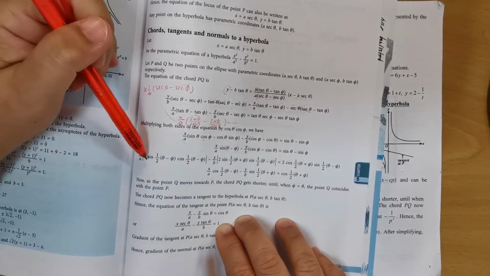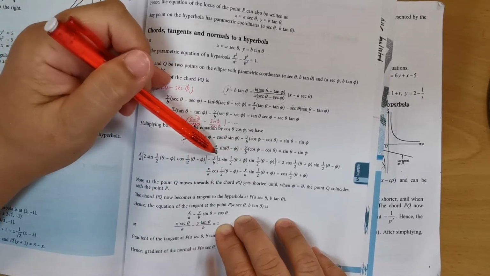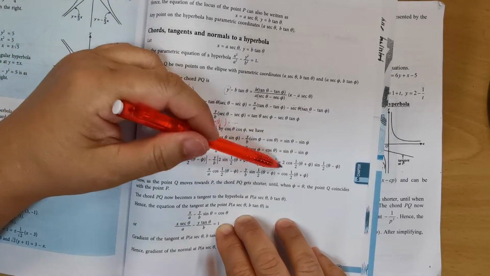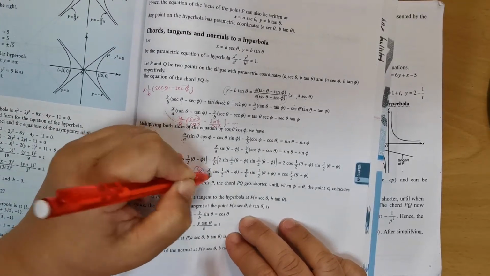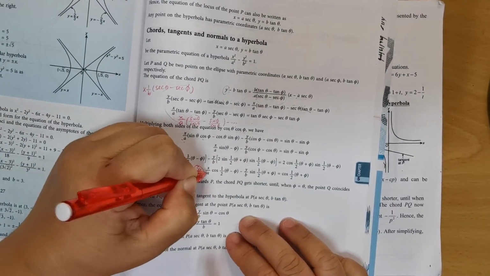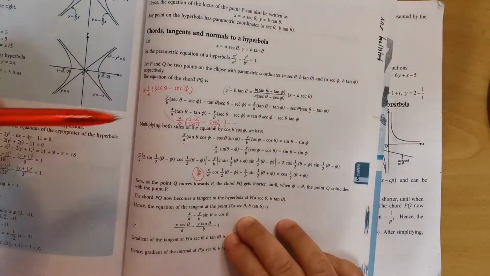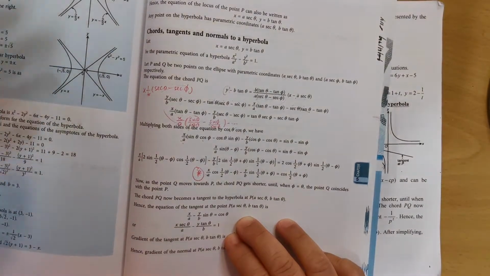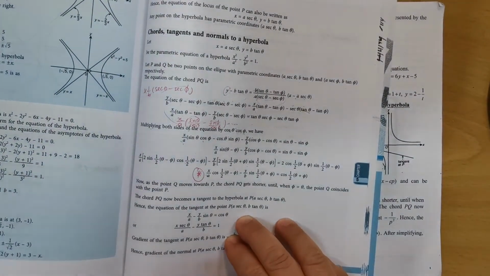So after you simplify, then you get this thing. It's actually just divided by 2, right? Yeah, it's just divided by 2. So this is how we get to this. So this is the equation of the chord PQ. Equation of chord PQ. Alright? You can take a piece of paper and write each step in detail so you will see it. Okay, so this is for chords.